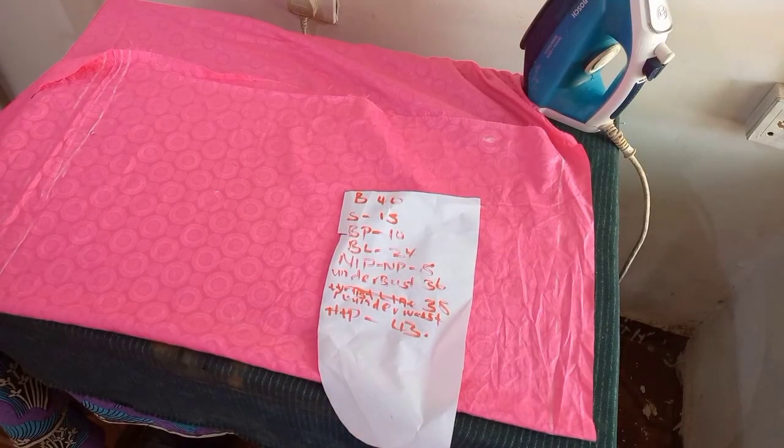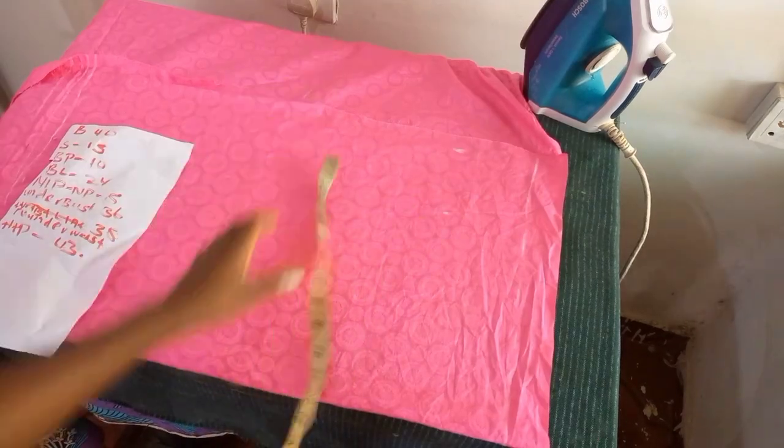So in this tutorial, I'm going to teach us how to cut a bustier. We are working with bust 40, shoulder 15, bust point 10, blouse length 24, bust span, that is nipple to nipple, 8, under bust, that is beneath your breast, 36, round your waist, that is around your tummy, 38, and hip 43. This is what we are working with.